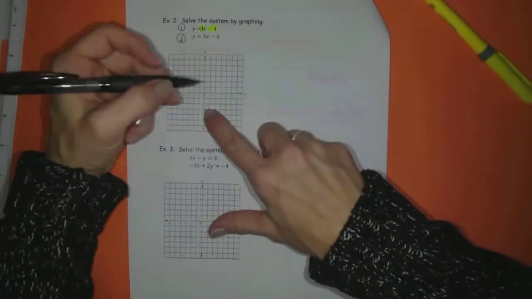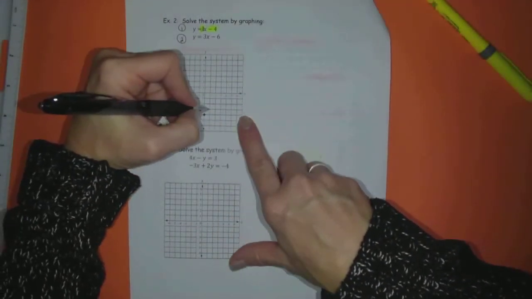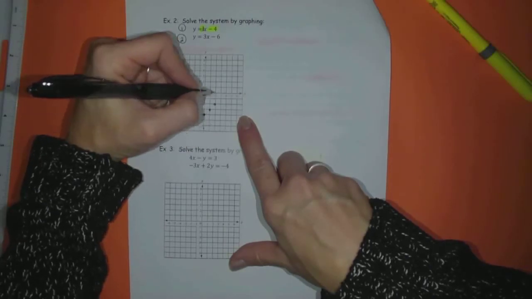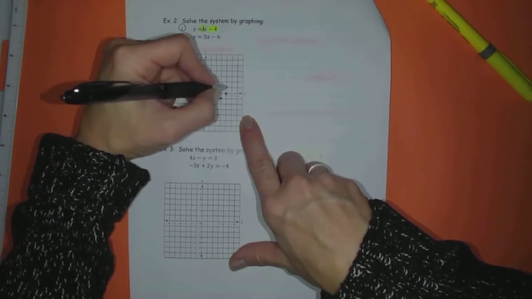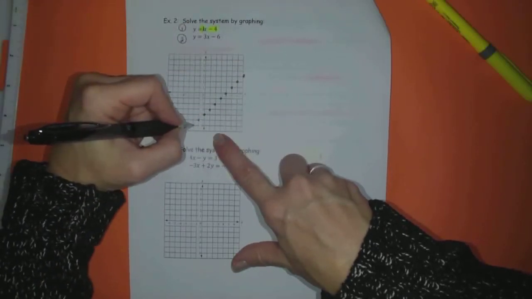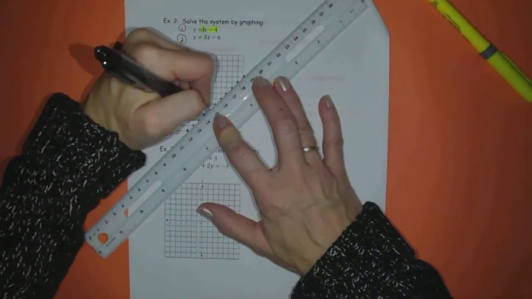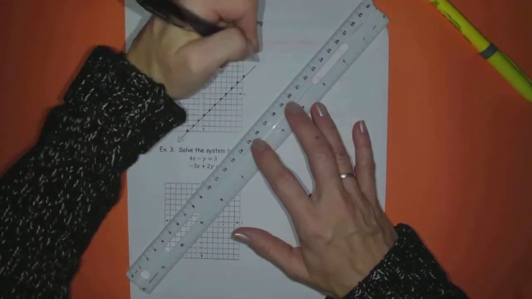We'll come down 4 on the y as our b value, and then up 1, right 1. And we'll just continue doing that as long as we can, and in the other direction. And there we'll have a nice line. Get your ruler and connect those dots to form your line.